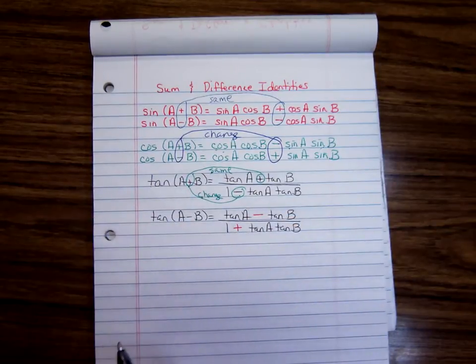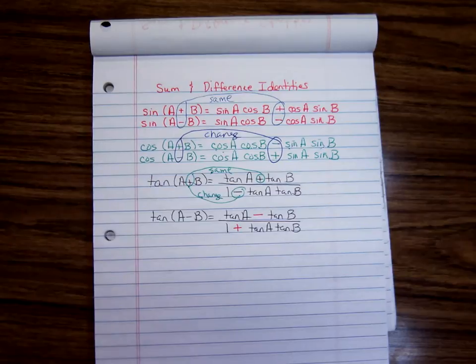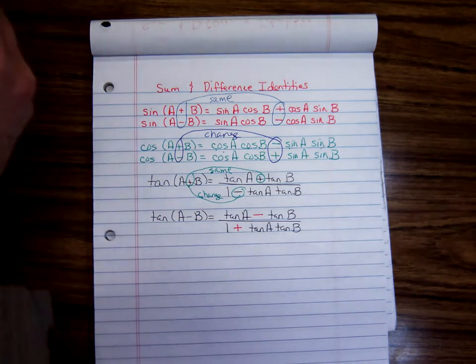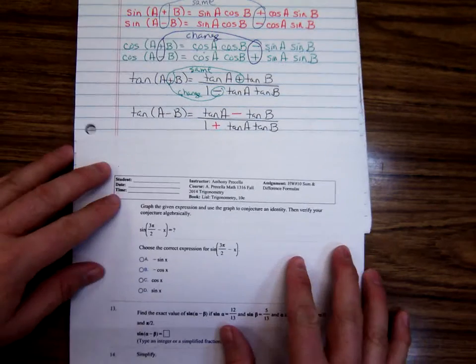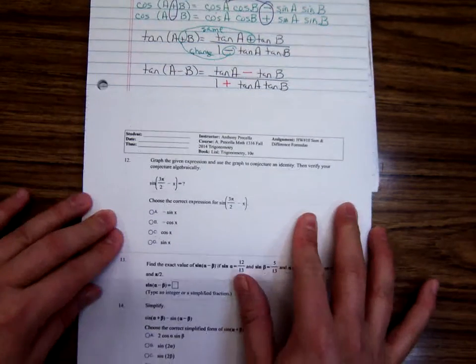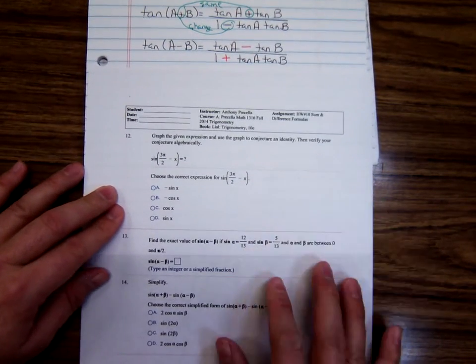Now we're going to do a few examples working with these identities. How about problem number 12 right here? I wonder if y'all can see it.